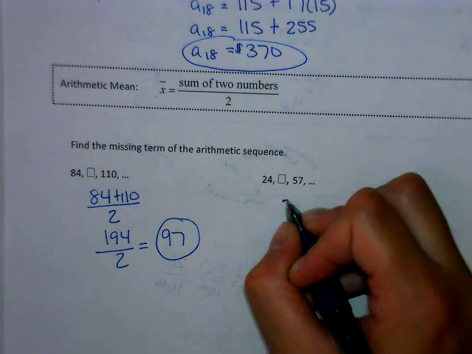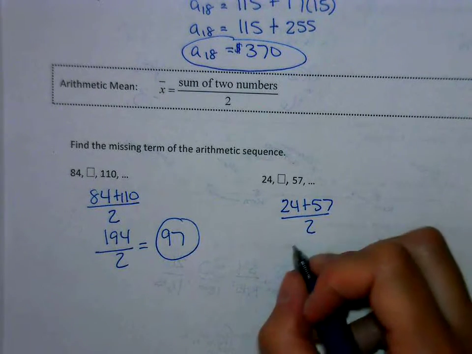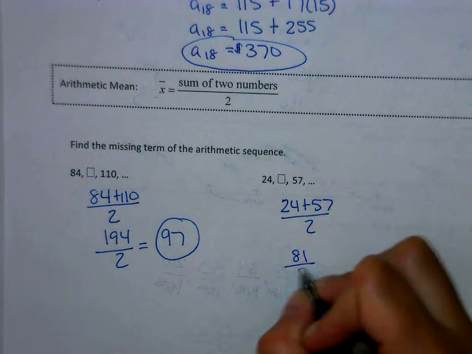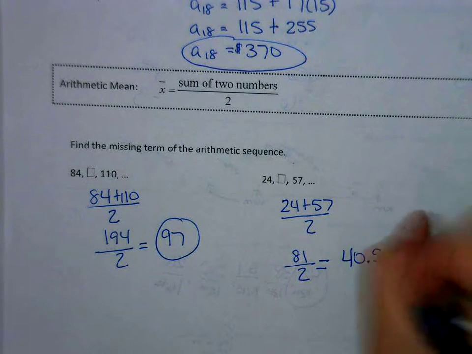So then for the next one, if we take the sum of our two numbers, 24 plus 57 is 81, and then we divide it by 2, we have the arithmetic mean of 40.5.